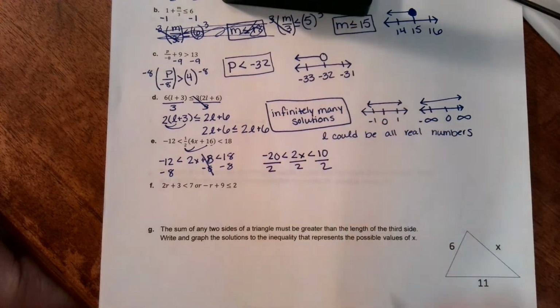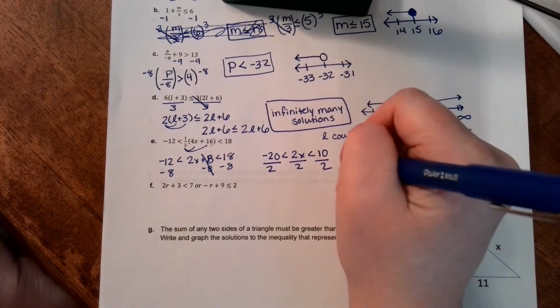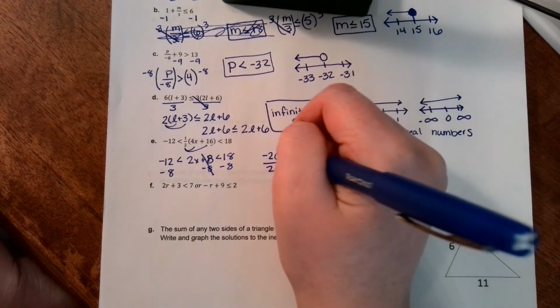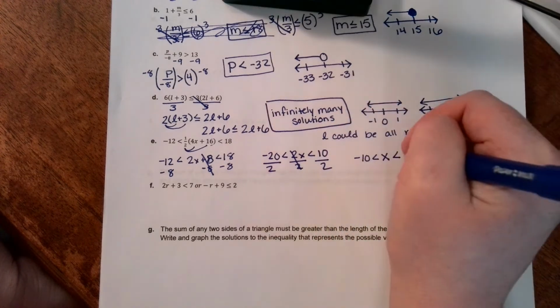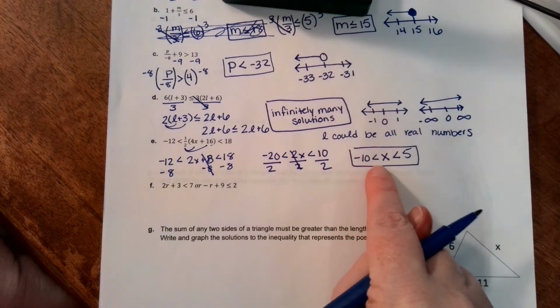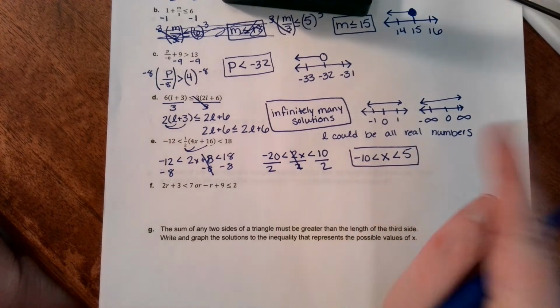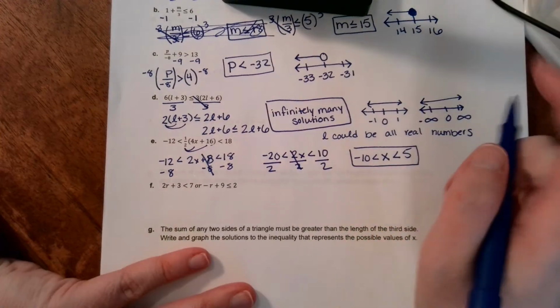We're going to divide all sides by 2. Negative 20 divided by 2 is negative 10. 2 divided by 2 cancels, we're left with x. 10 divided by 2 is 5. So this tells me that x is somewhere between negative 10 and positive 5. So it's greater than negative 10, but less than 5.